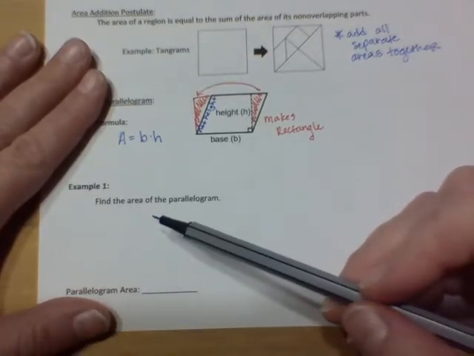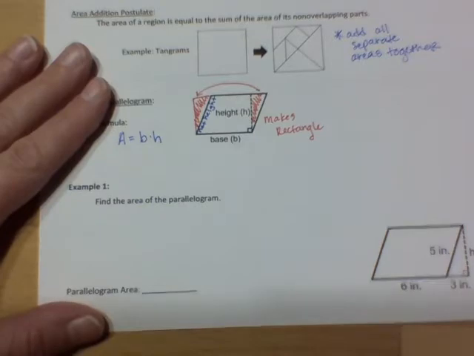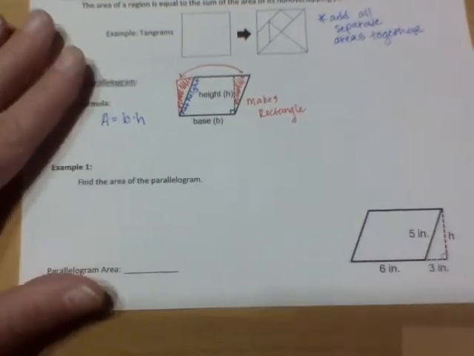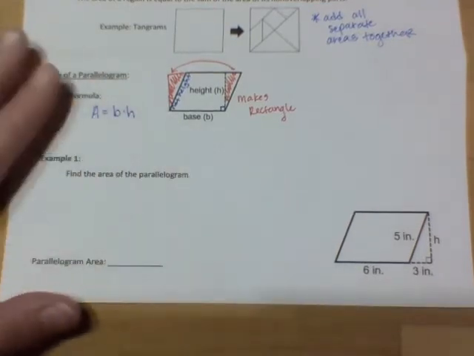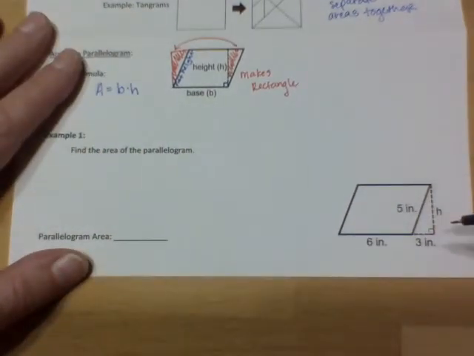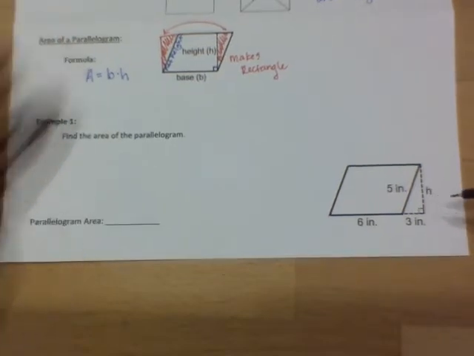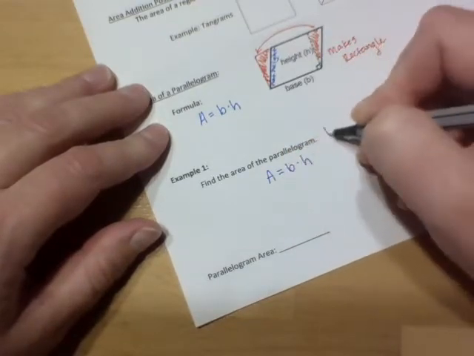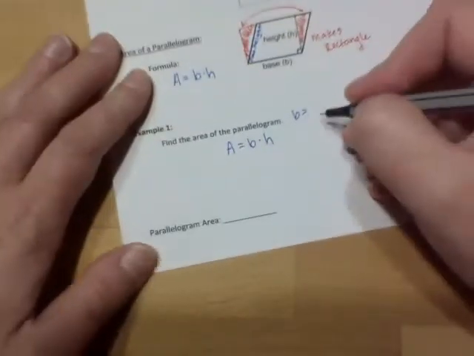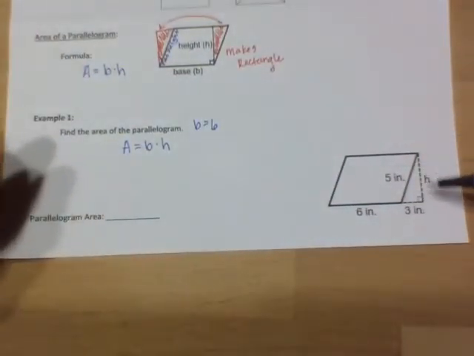Of course, I am telling you that as we do our first example here, which is to find the area of the parallelogram. Taking a look at this first parallelogram, you'll notice that instead of just giving the base and the height, which is what we need in the area of a parallelogram, we are only given the base, which is 6, and then we have to do kind of a side problem in order to find the height.